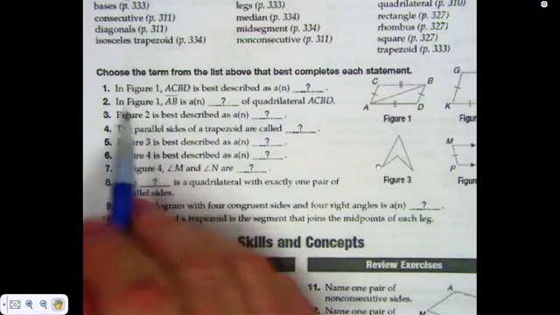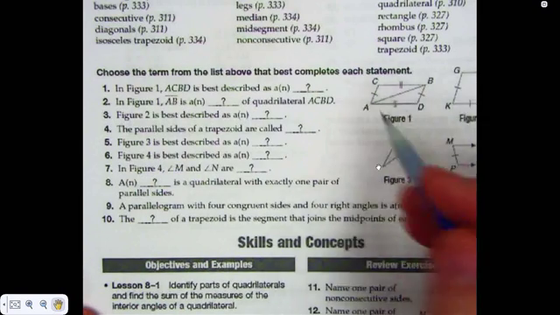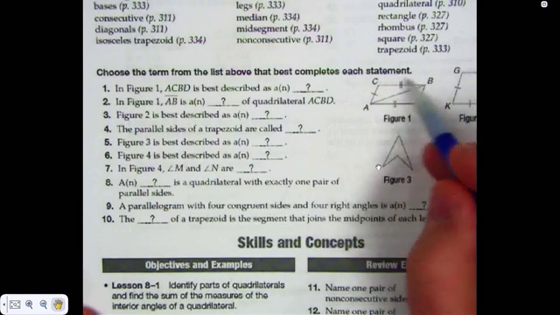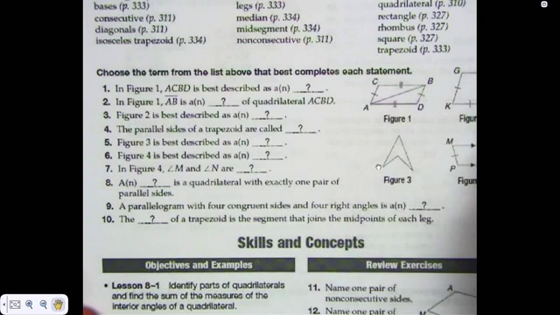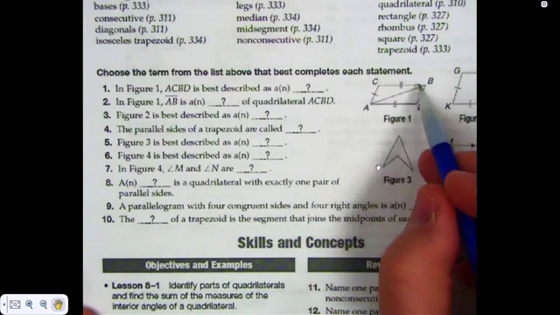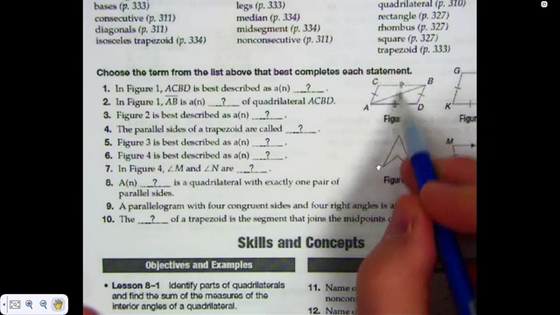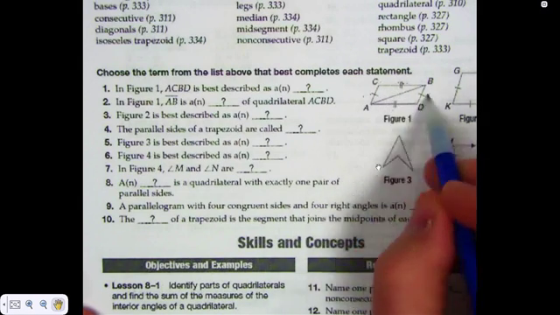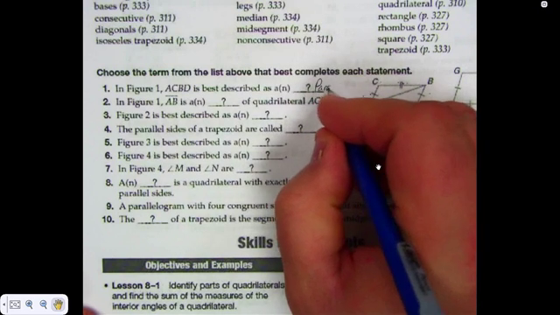And that includes this. Okay, in figure 1, ACBD is best described as a ACBD. Opposite sides are congruent. Do I know anything necessarily about each angle? But if I know the opposite sides are congruent, what type of quadrilateral is it? Correct.